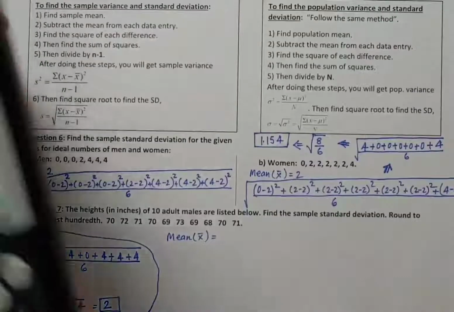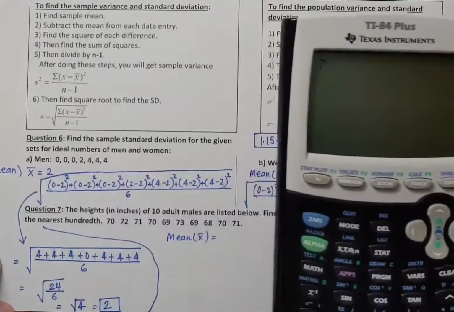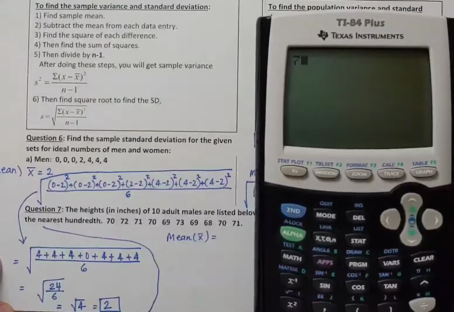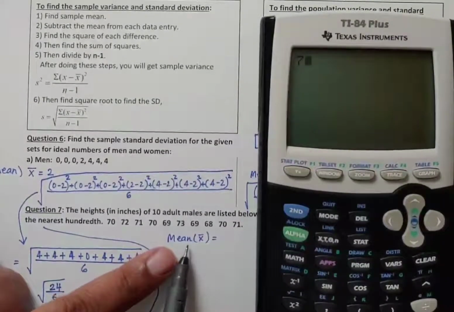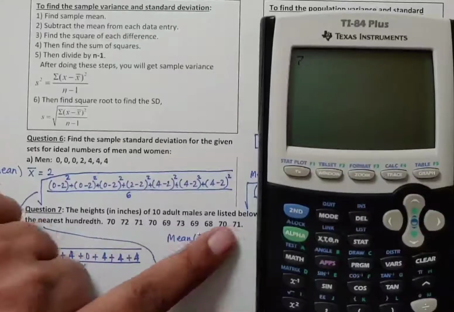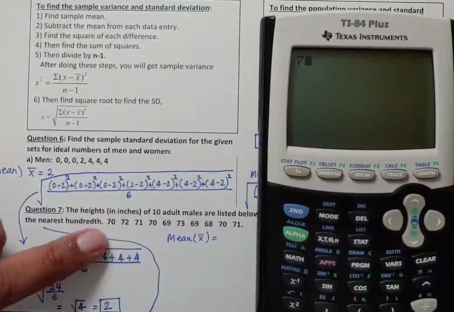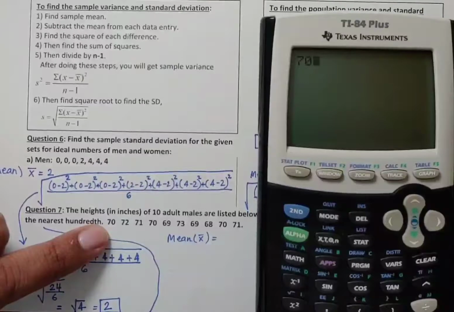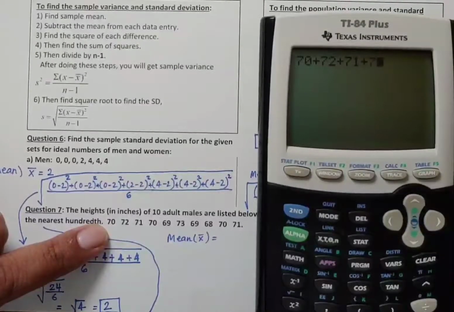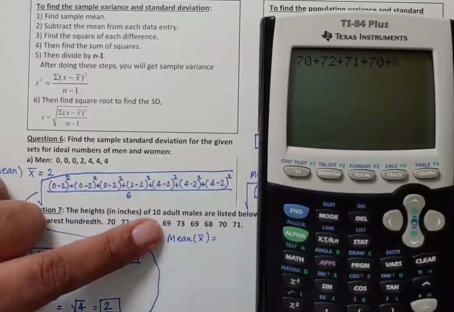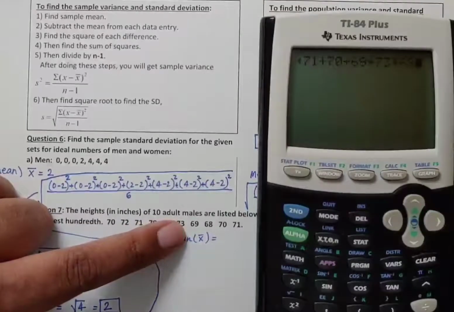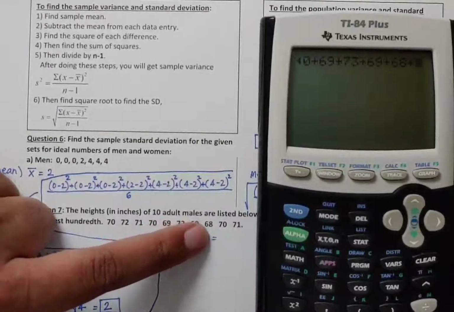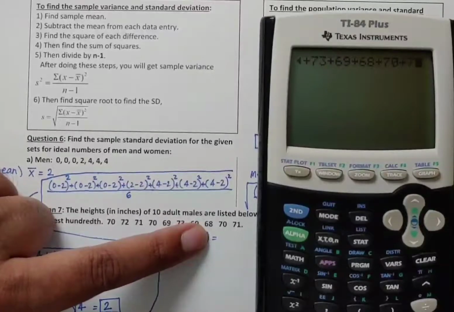I'm going to find the mean now. So I add these numbers and divide by 10: 70 plus 72 plus 71 plus 70 plus 69 plus 73, 69, 68, 70, 71.